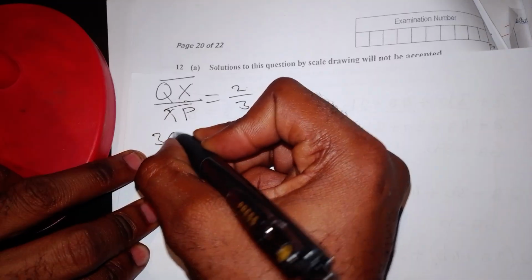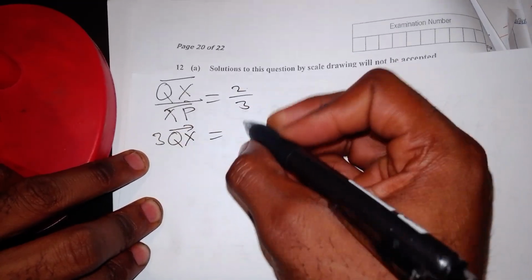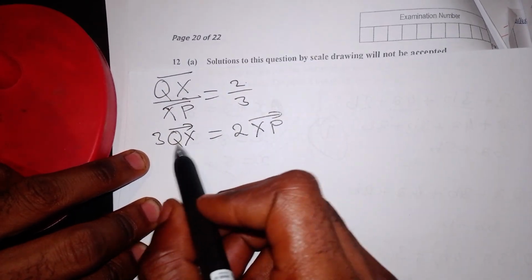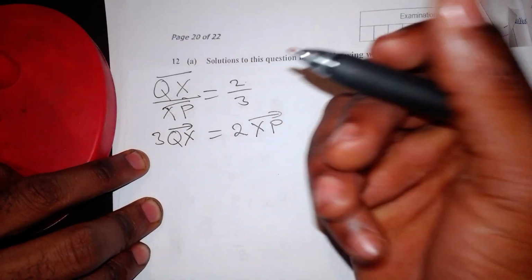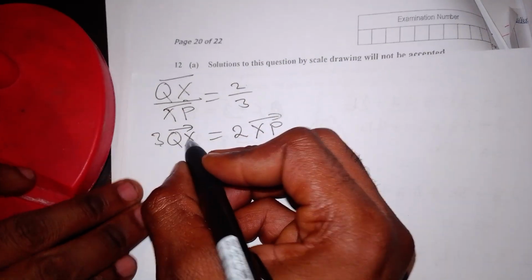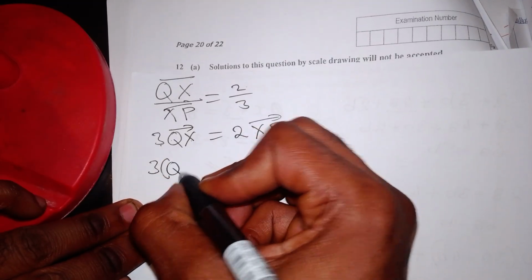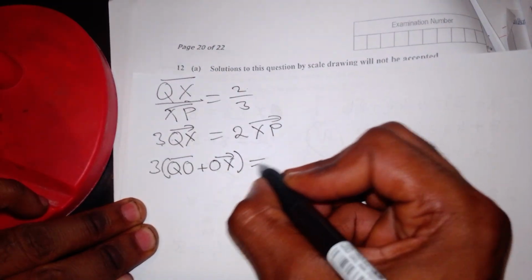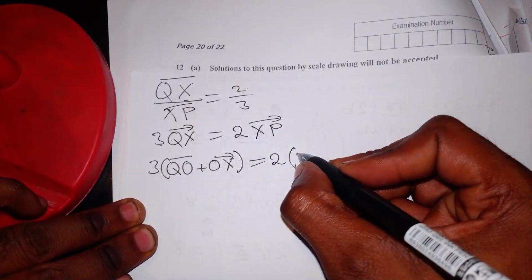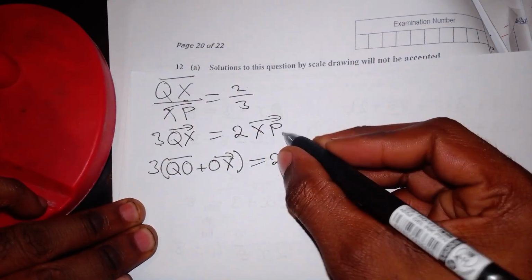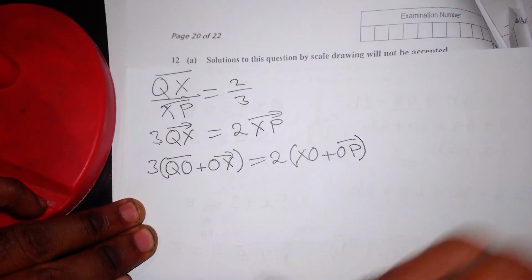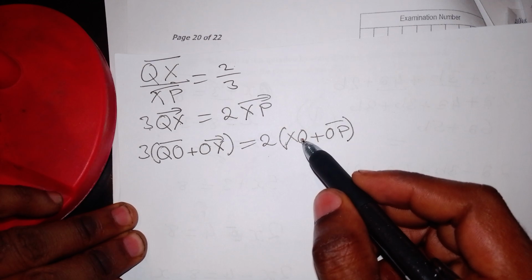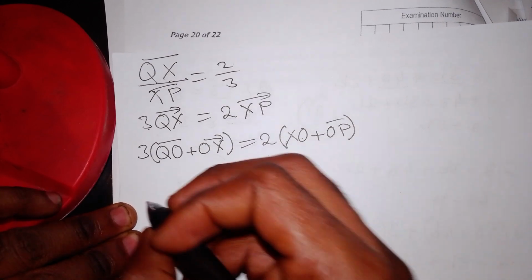So this would be 3QX is equal to 2XP. And then you can break this one down into position vectors. So this one will be 3(QO plus OX), and then you close. Then this side you have the same thing, 2(XO plus OP), and then you close. And then you can just change your XO, since you want OX, so you can change this one to OX.